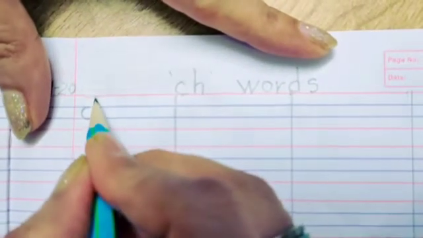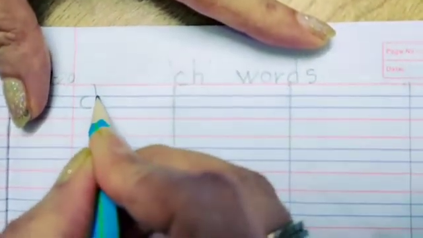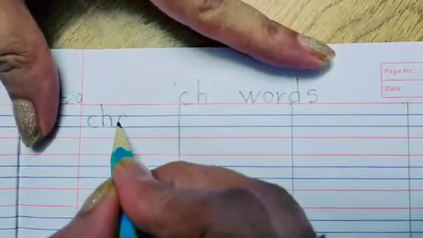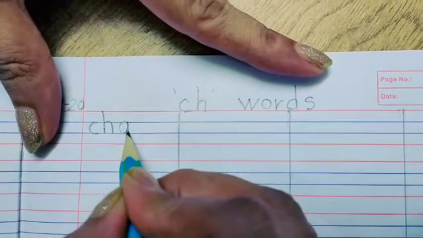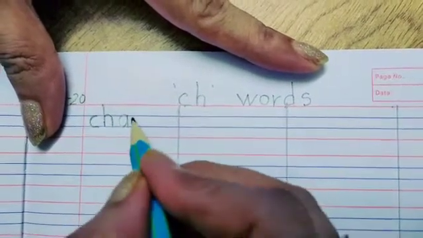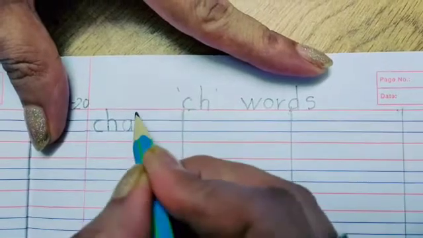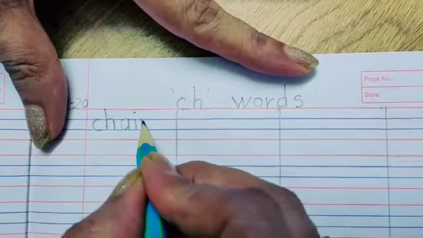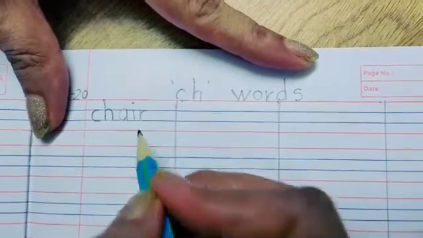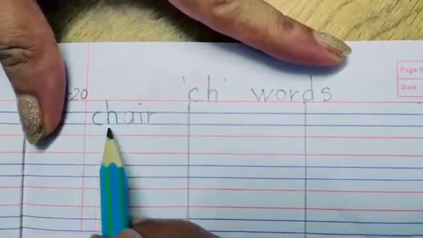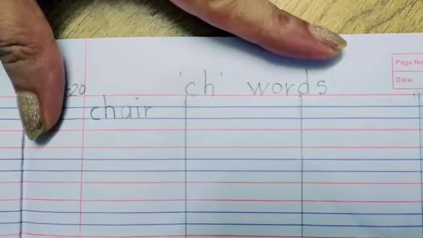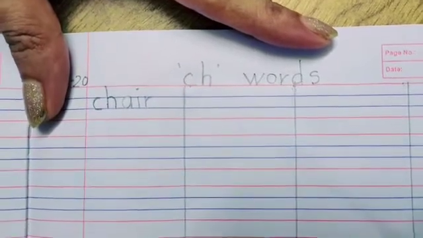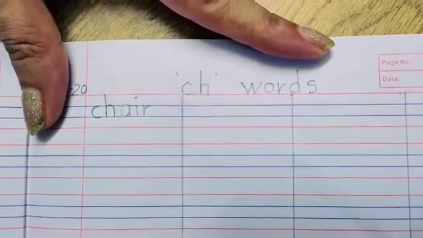From the red line you come down, you go up, curve and you come down, H. Curve around, up and down, blue line to blue line, A. Down and a dot, I. Down, up and curve, blue line to blue line, R. CHAIR, chair. A chair is a piece of furniture used to sit on.